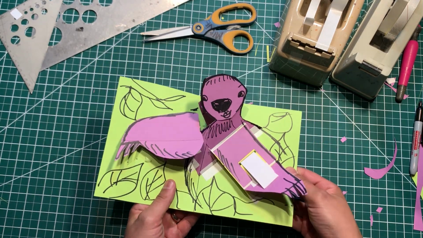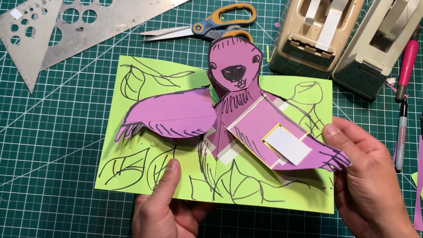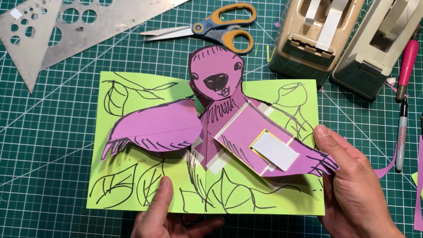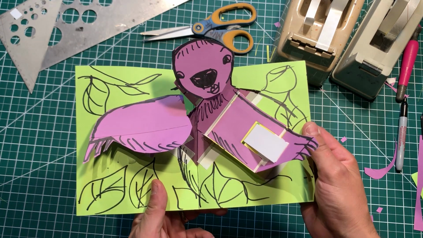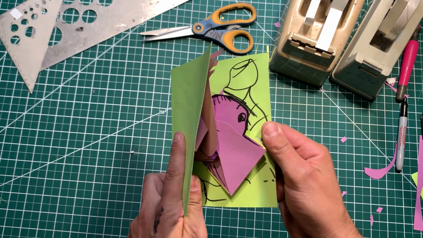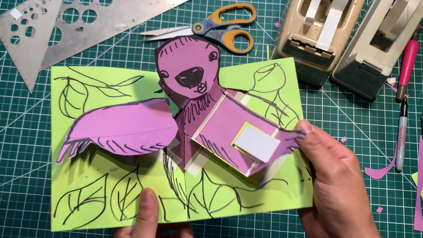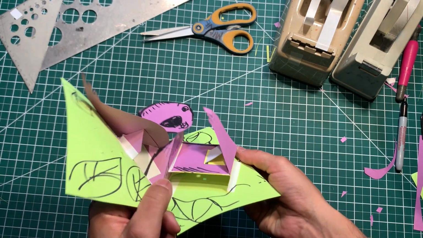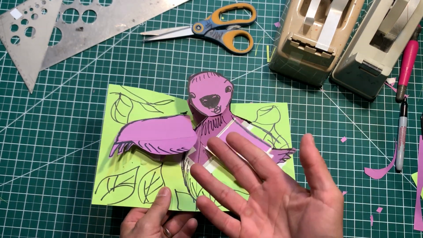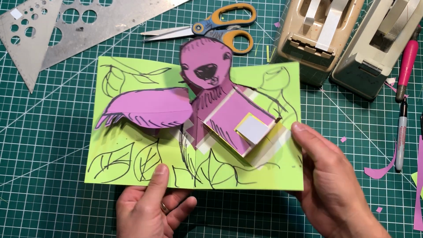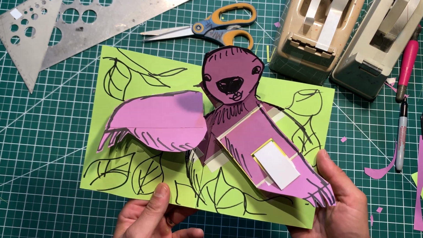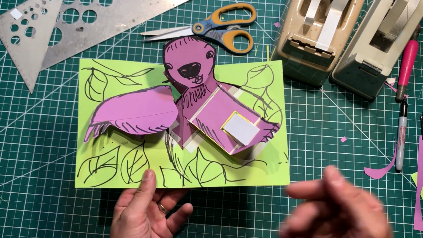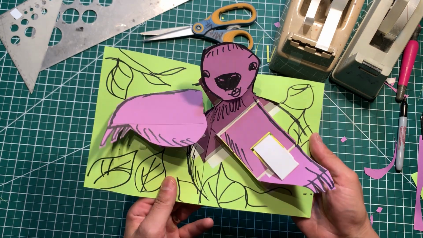So there is my very amorous sloth going, ooh, hello. Ooh, let me throw you a kiss. Pretty cool, huh? Who's had a sloth? Blow them a kiss. Thank you. I'm taken now, Mr. Sloth, whatever you are.